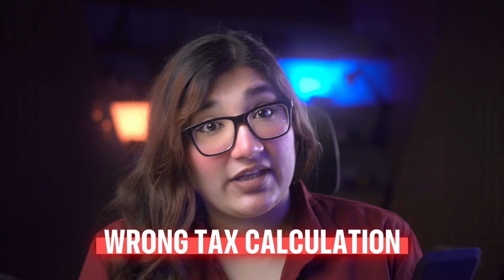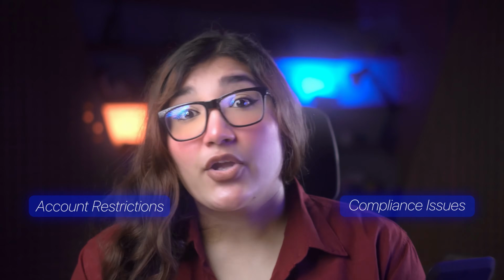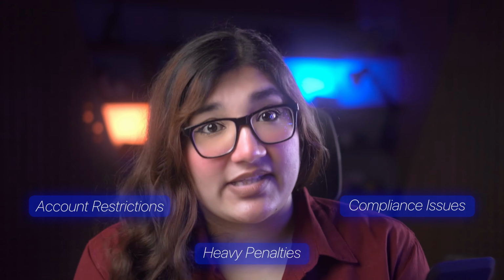One wrong tax calculation isn't just a small mistake. It's a shortcut to account restrictions, compliance issues, or heavy penalties. What if you could handle global currencies and complex taxes professionally?